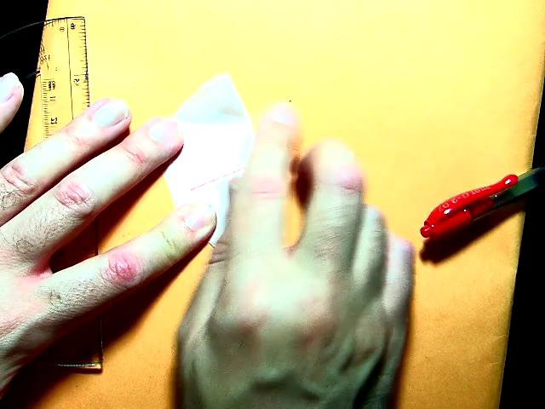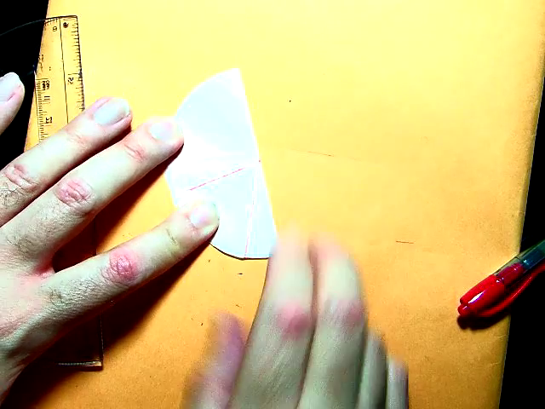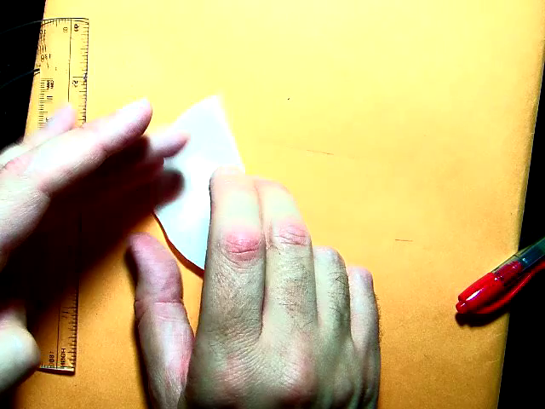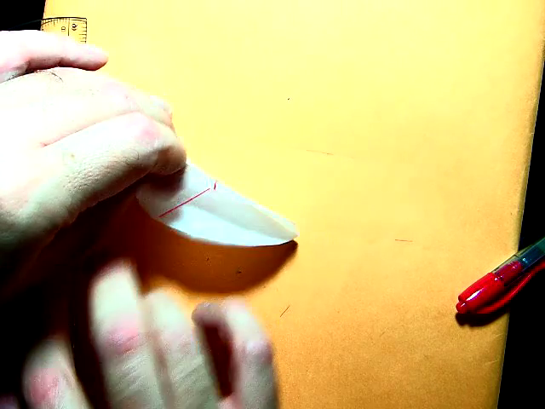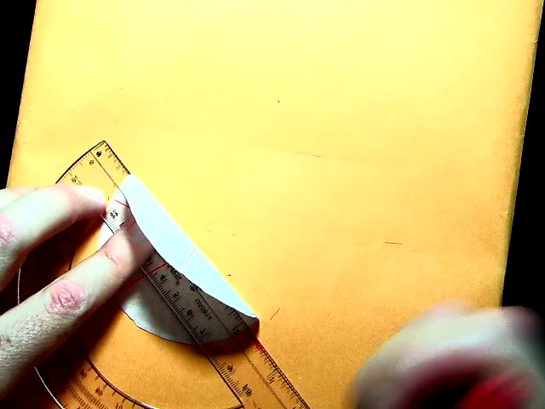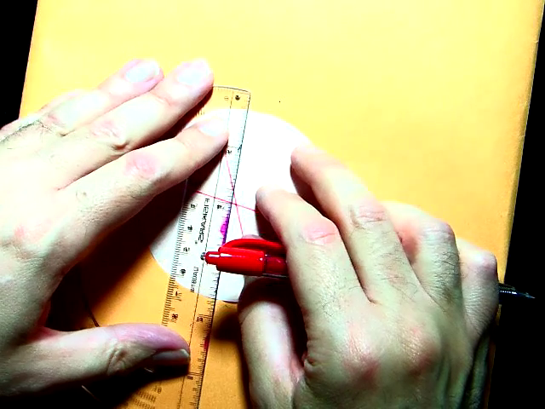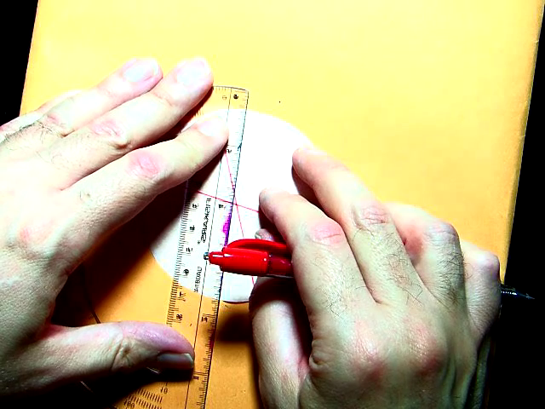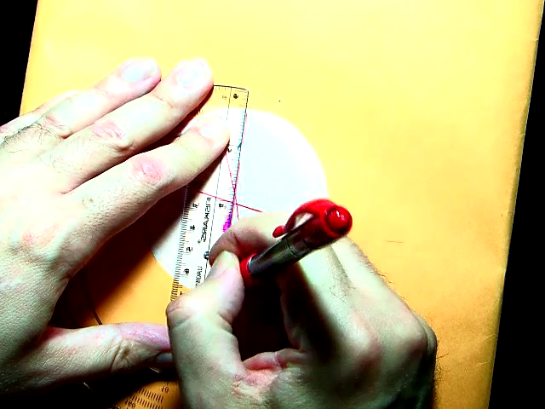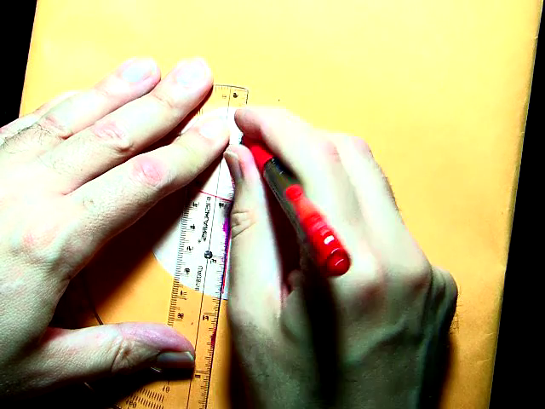So let me go ahead and just fold it in half like this. And I've got another line of symmetry. I hope you're getting the idea here that no matter how I fold the circle, I'm going to create a new line of symmetry. In fact, since I can fold a circle in an infinite number of ways, a circle actually has an infinite number of lines of symmetry.